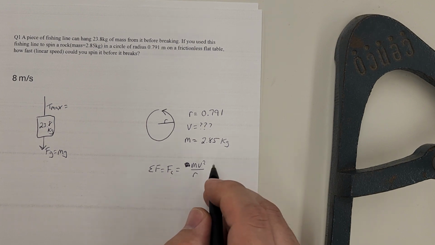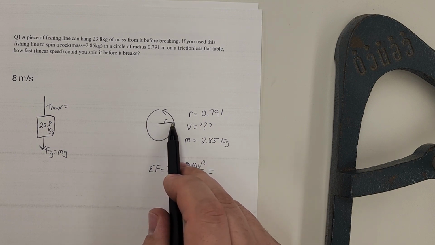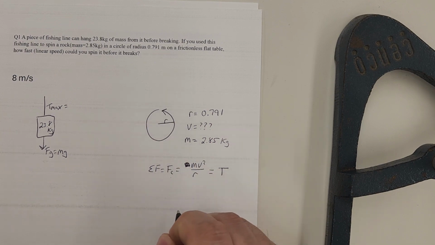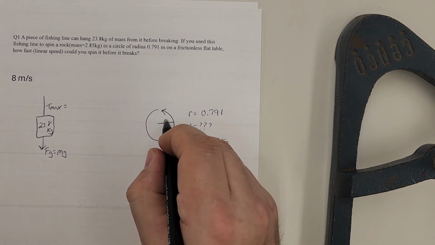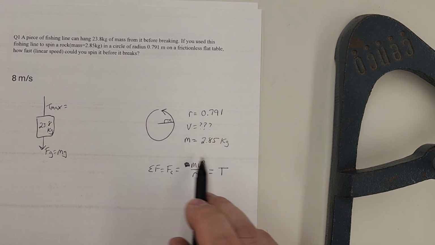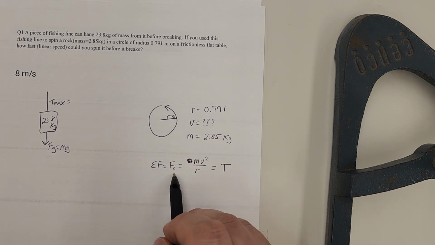Now, what is keeping this centripetal force in play? Well, the tension is what's keeping that rock from flying off. So this is equal to the tension. And if you want, you can write tension pointing inward. The centripetal force points the same direction, on the other side of the equal sign, towards the center.